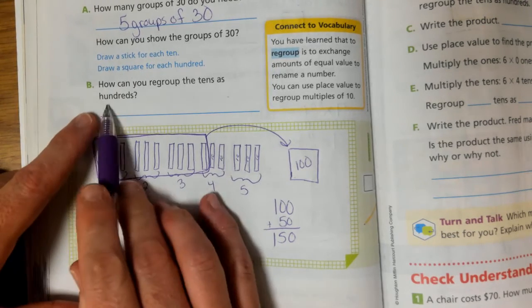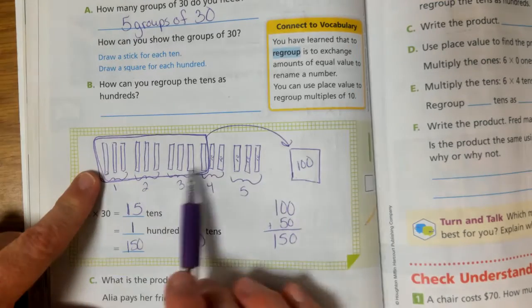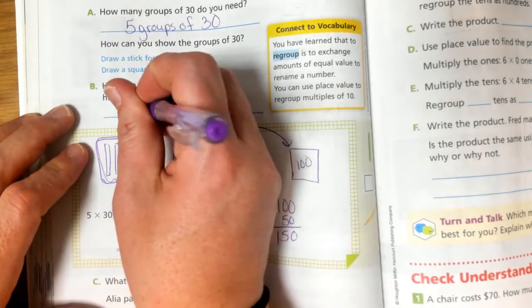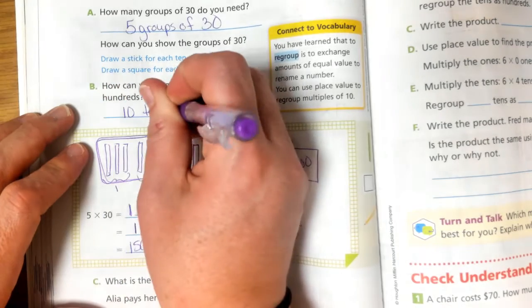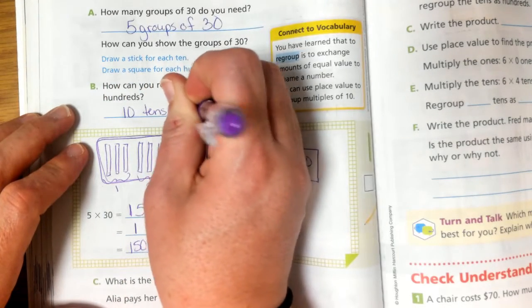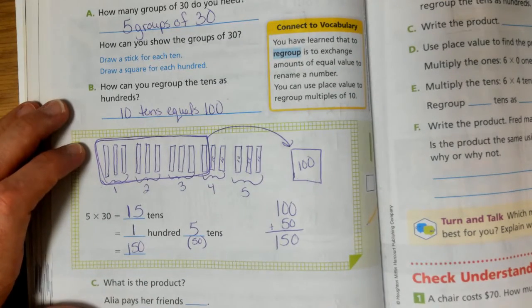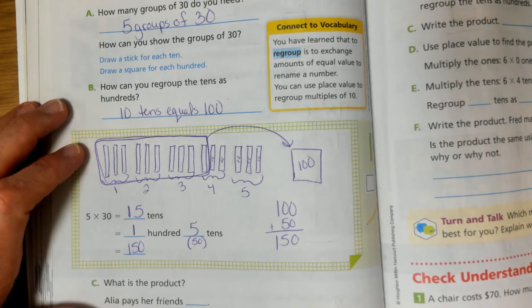And up here, how could we regroup the tens as hundreds? We did that here. We regrouped 10 tens equals 100. 10 tens equals 100.